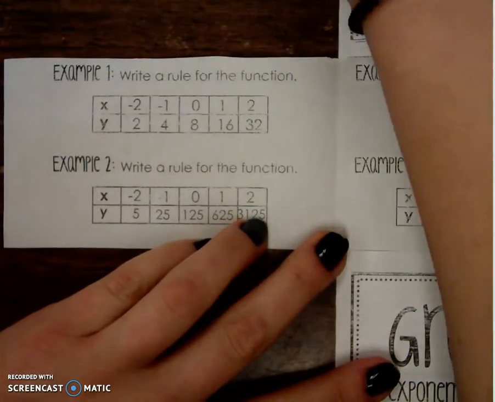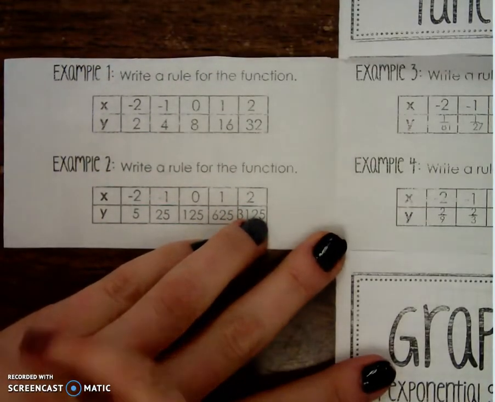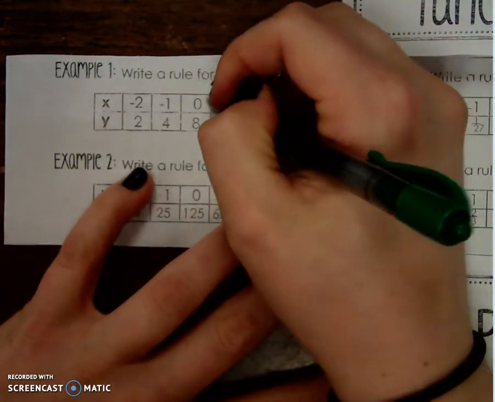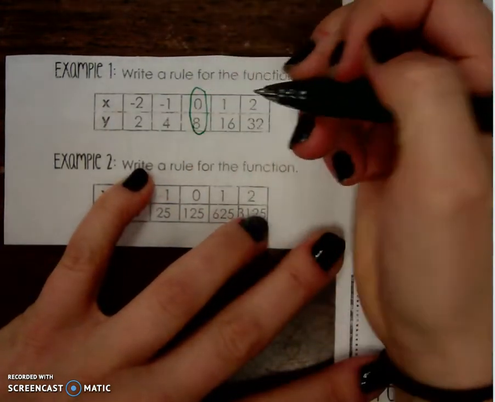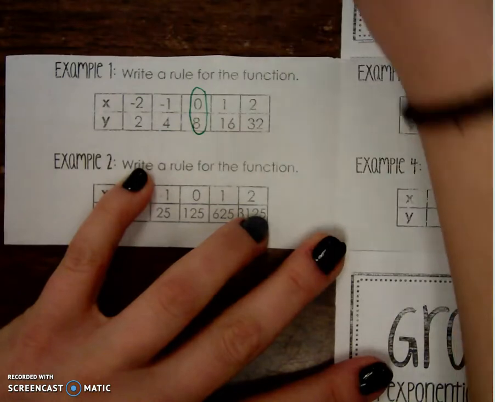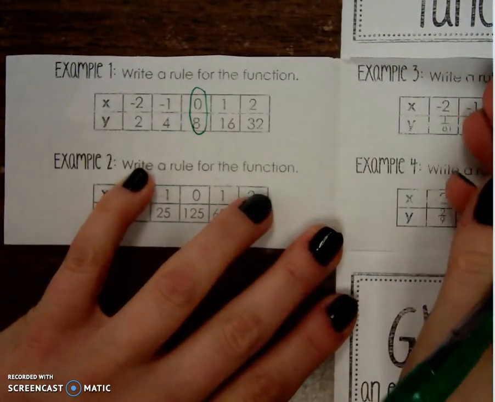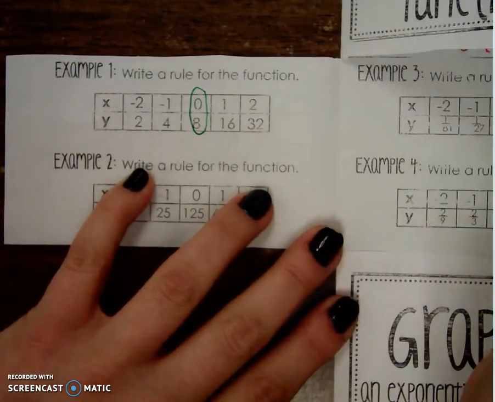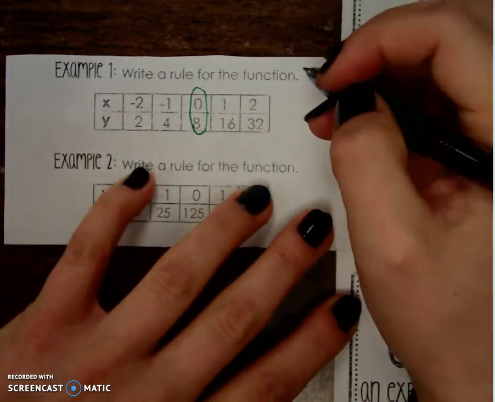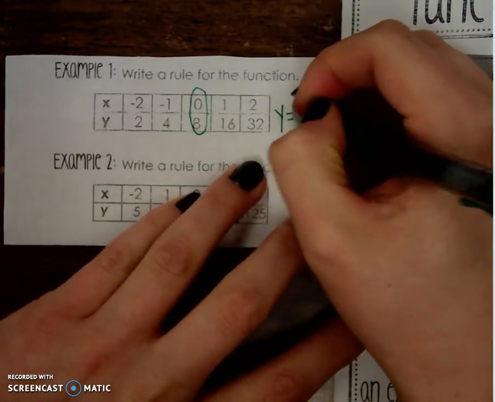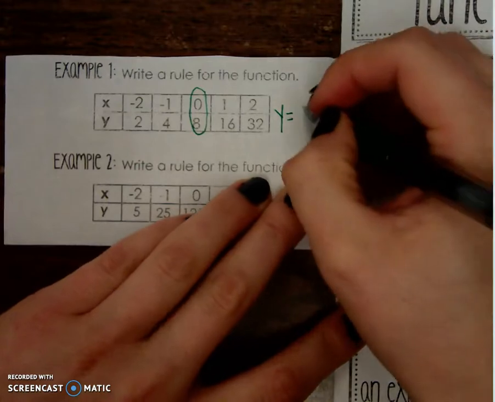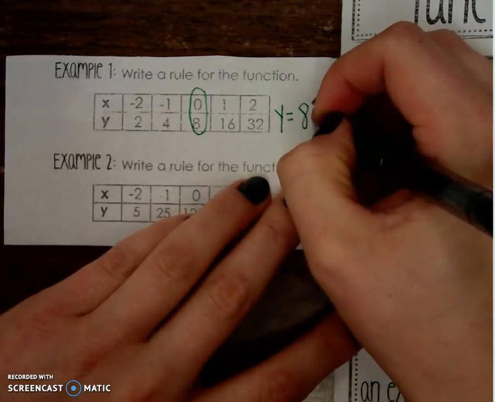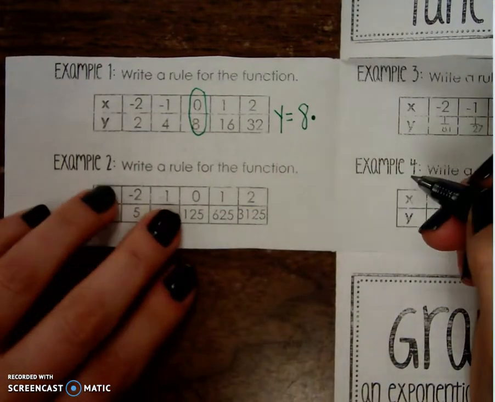All right, writing an exponential growth function. We're going to write a rule for this. Remember, the first thing that we're going to identify is where it crosses that y-axis, and it's going to be when x is 0, y is a positive 8. And then remember how we write our exponential functions. We have the y equals, now that intercept comes first, so it's 8 times, now we need to find the rule.